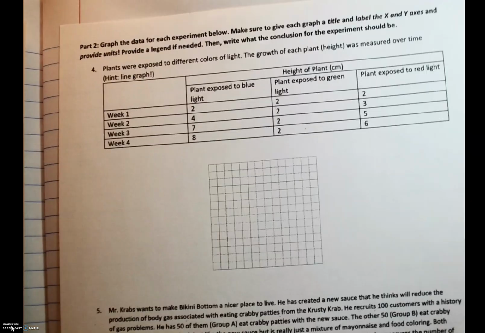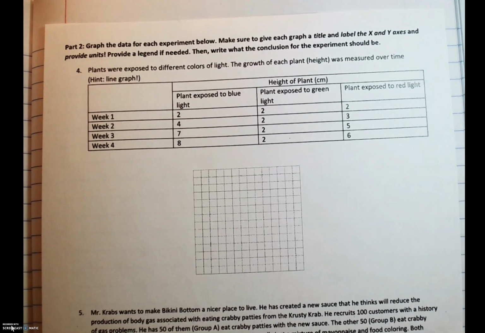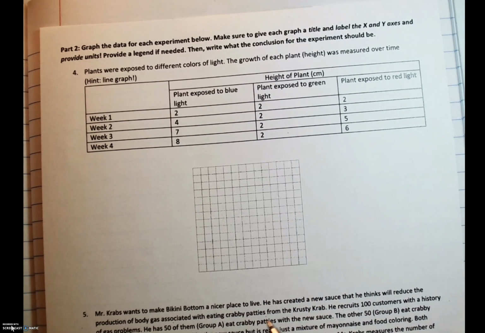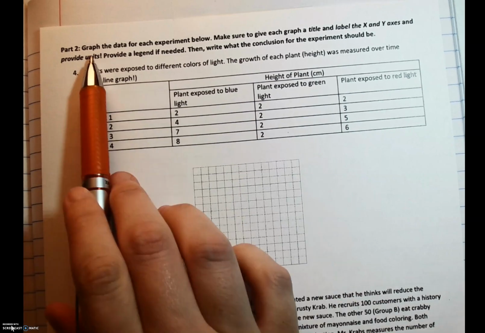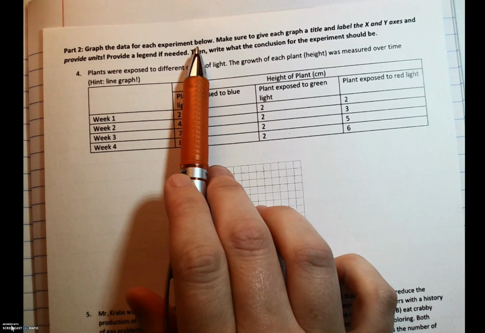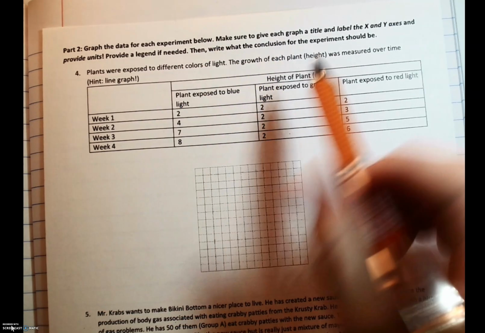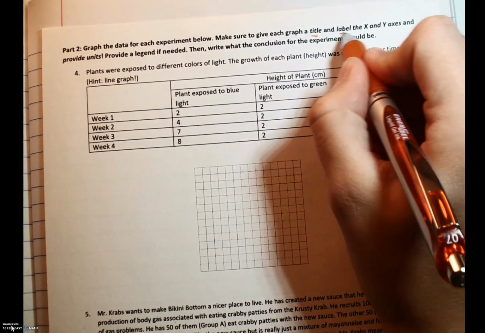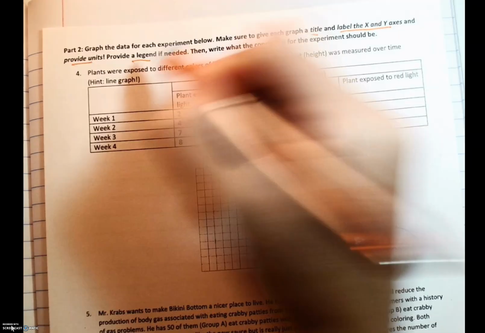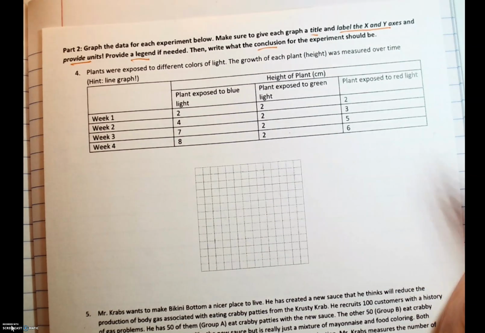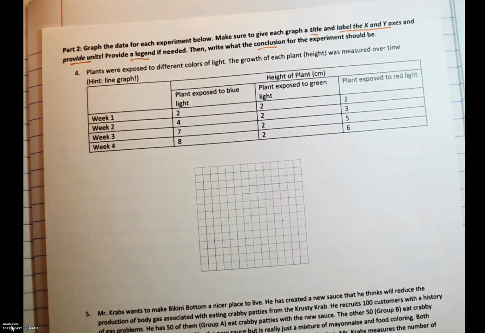The other issue that I'm seeing is with our graphs. So read the directions, because the directions are always going to tell us what we need. So we need to graph the data for each experiment below. Make sure to give each graph a title, label the X and Y axis, and provide units. Provide a legend if needed, and then write the conclusion for the experiment, for what the experiment should be.